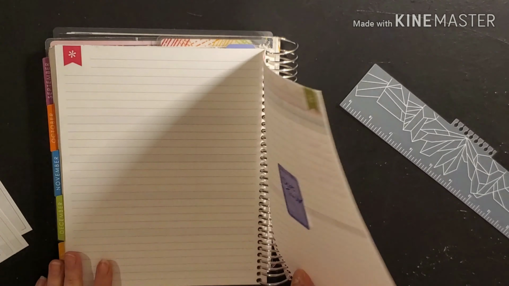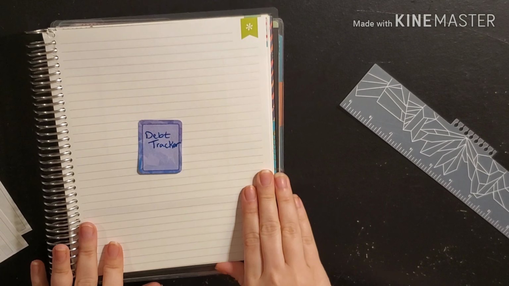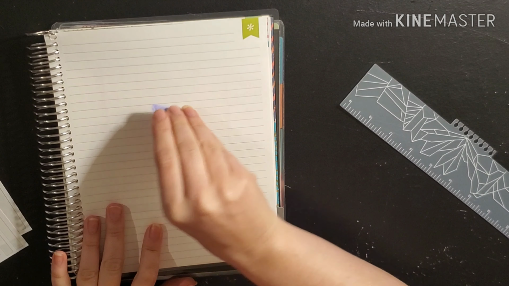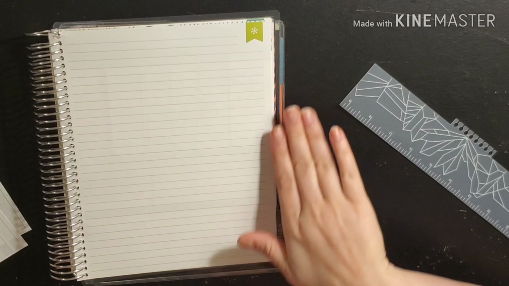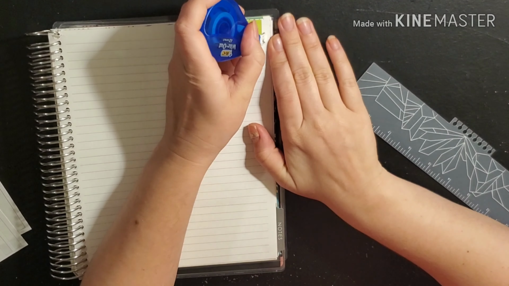And then lastly, I'm going to set up my debt tracker for December. And we're going to write in what our beginning balances are going into December.